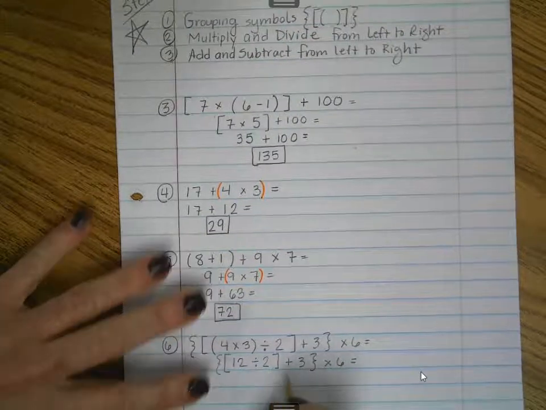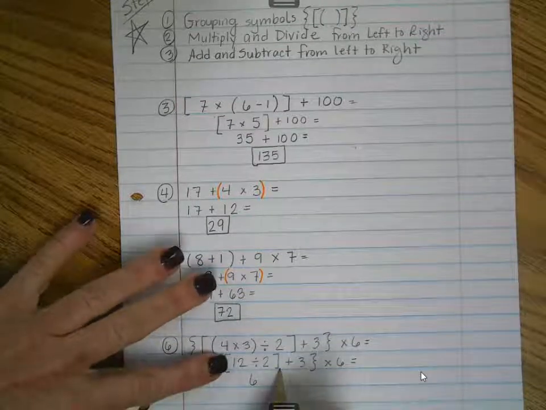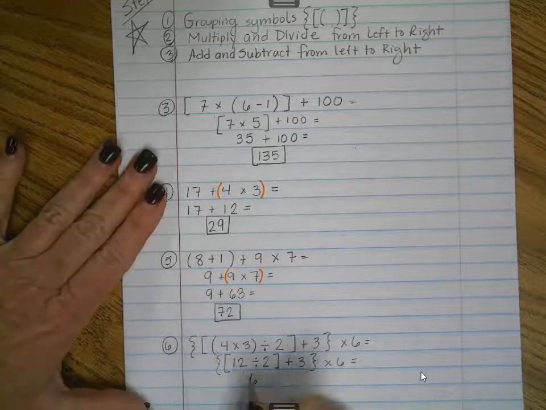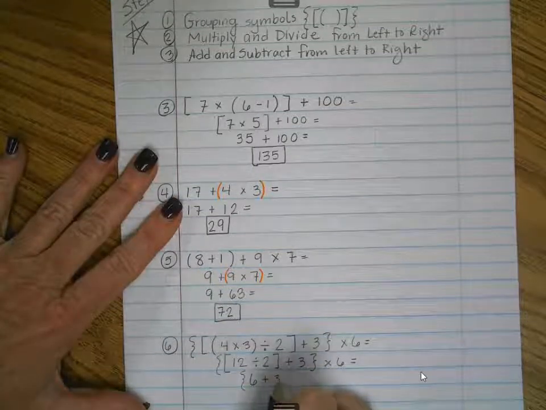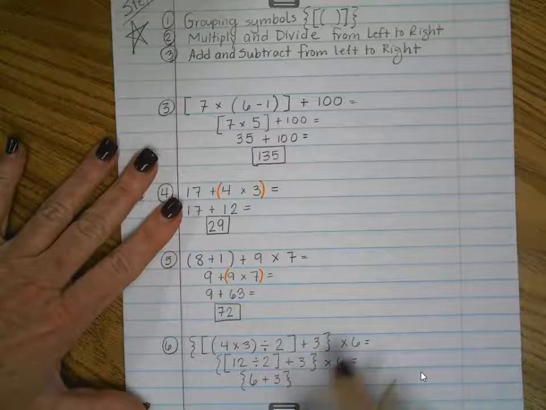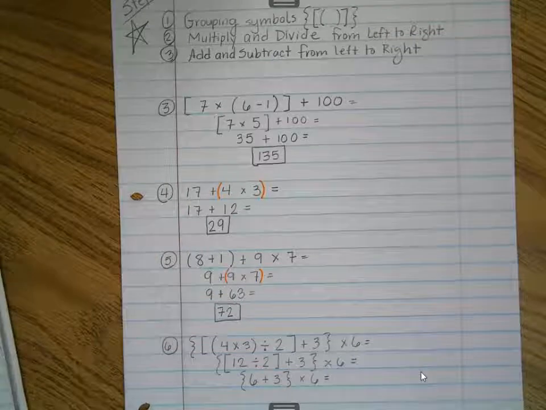12 divided by 2 is 6. The brackets disappear because I evaluated what was in them, but I still have a left brace, plus 3, a right brace, and a times 6. All right, not so bad when you take it one step at a time.